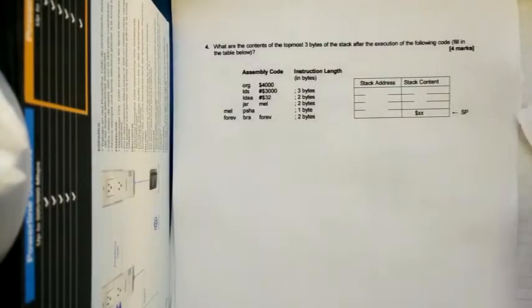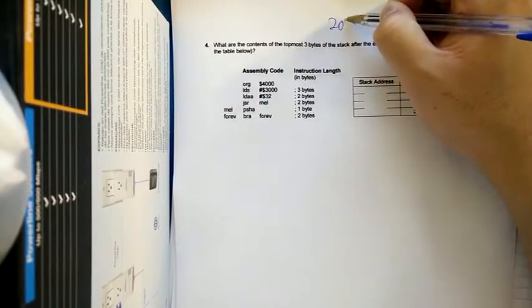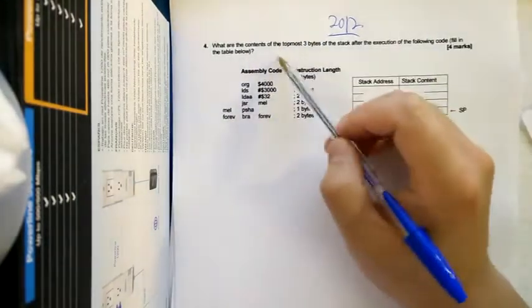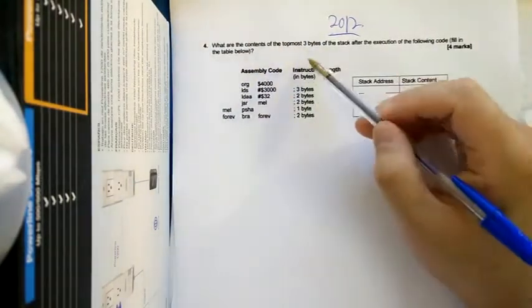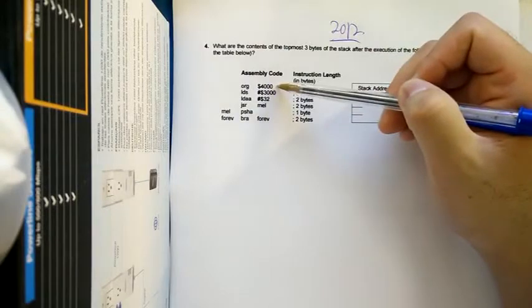Hey guys, so this is number 4 from 2011. Oh, sorry, actually no, it's 2012. Okay, yeah, 2012. And so essentially we're going to go through this question, so let's get right into it. So this says, what are the contents of the topmost 3 bytes of the stack after the execution of the following code? So we start from the first line, which is origin 4000.